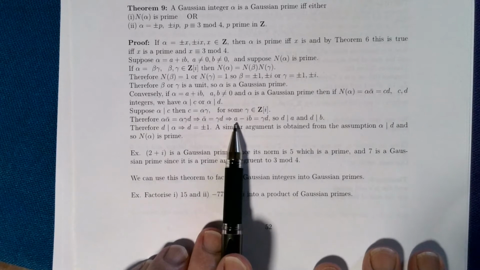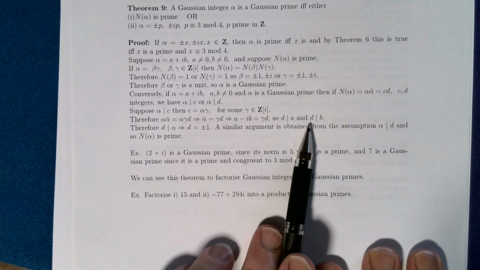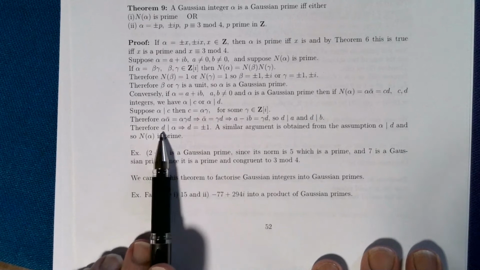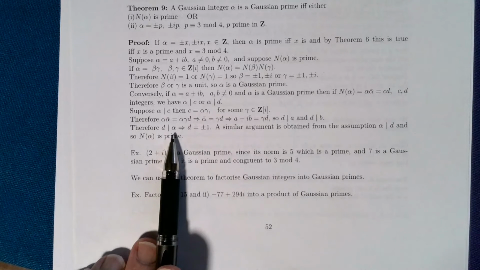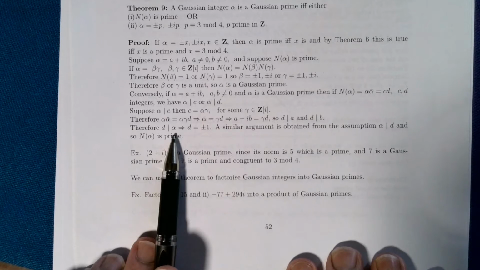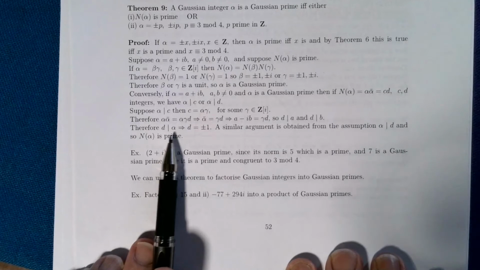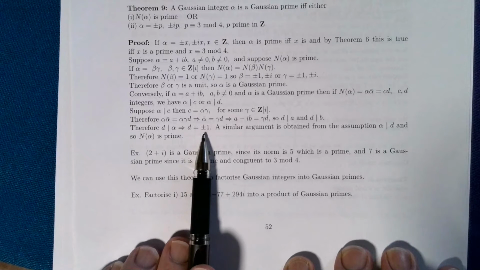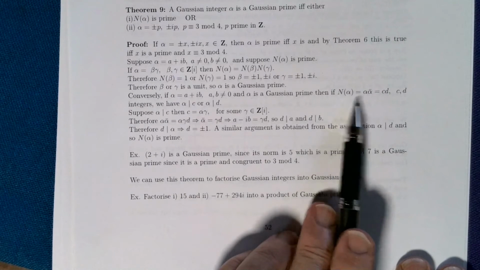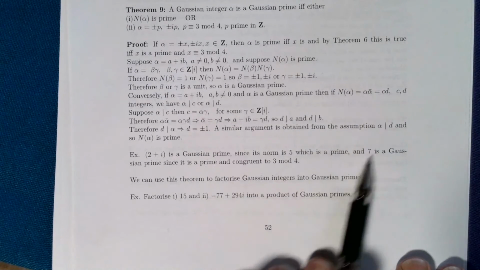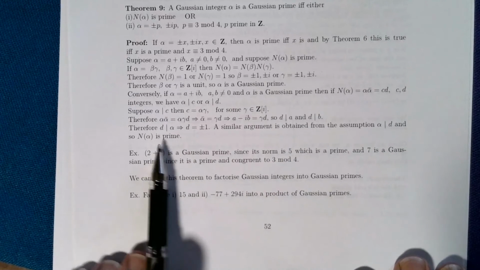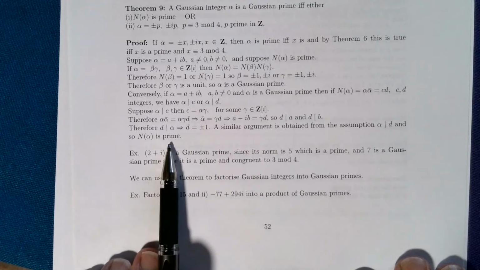So d divides a and d divides b. In that case d divides alpha, but alpha is my Gaussian prime and d is an ordinary integer, so the only option is that d has to be plus or minus 1. That shows that the norm of alpha is in fact a prime, and a similar argument works for the other case, and therefore the norm of alpha is prime.